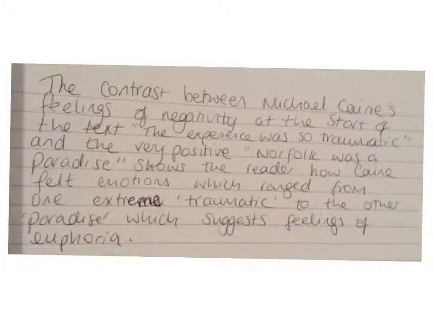Anything to do with paradise suggests heightened feelings of happiness, and if you can compare this to the very traumatic feelings felt at the start, then you've got a real range of feelings. Obviously the more that you can explain about this, then the higher marks you'll get, because it's showing that you're perceptive, it's showing that you're fully engaged with the text, and that's exactly what you want to do to impress the examiner.